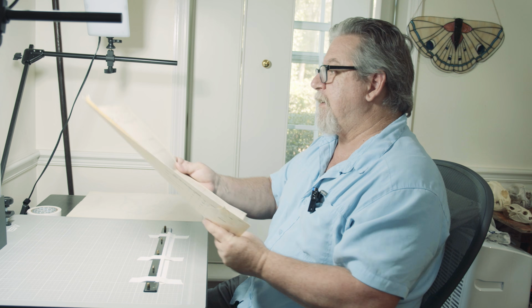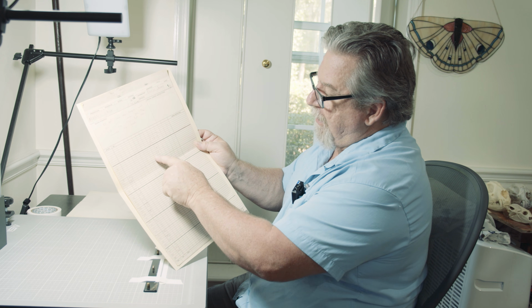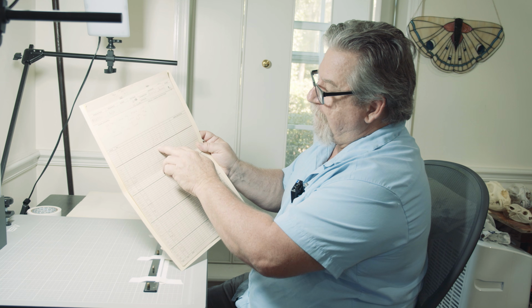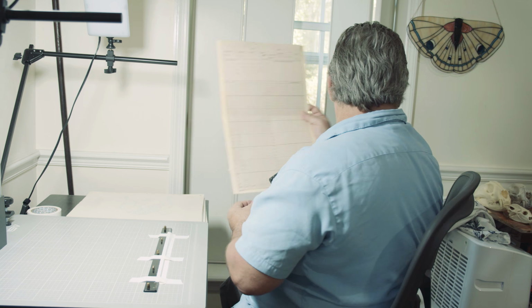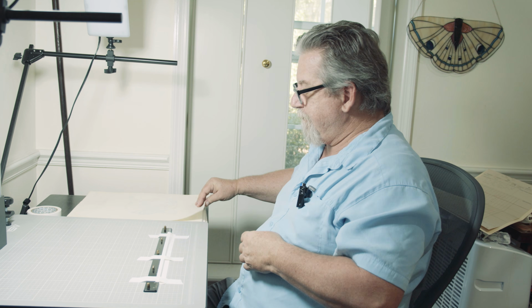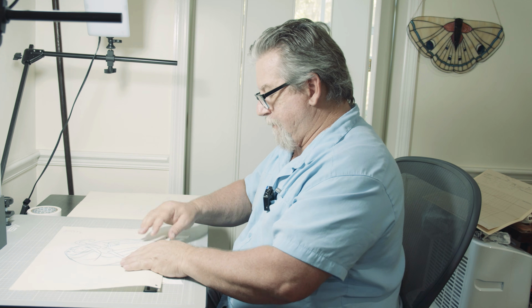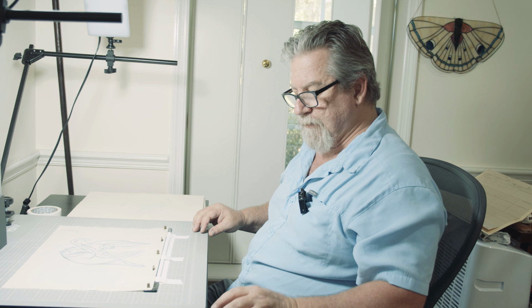But let's go ahead. I'm going to set this up. Right now, what I can see is that every other frame on here is blank, which means every drawing is being held for 2 frames, okay? So I'm going to put this off to the side, and I'm going to grab my first drawing. Drawing 1, there it is. And we're just going to go ahead and start to shoot.